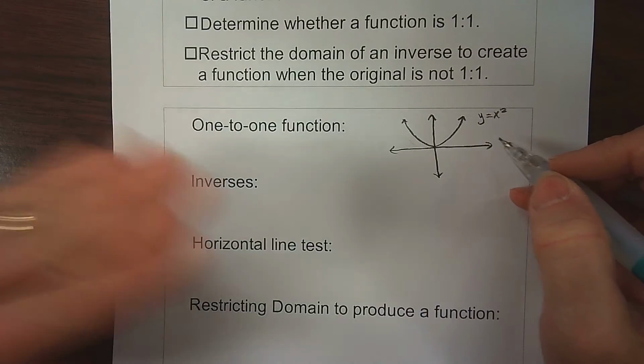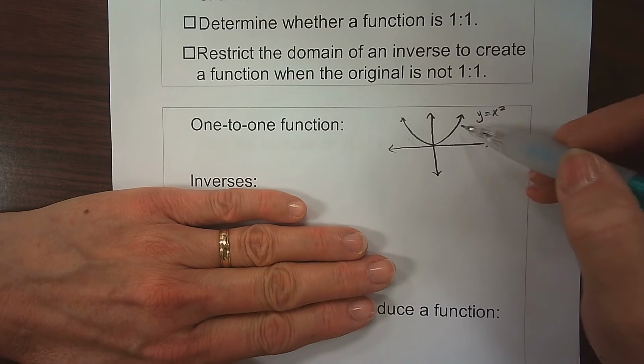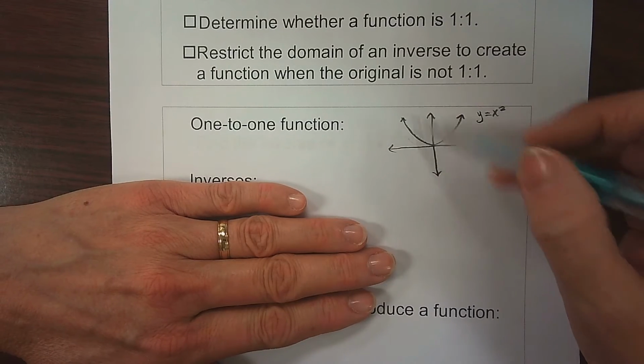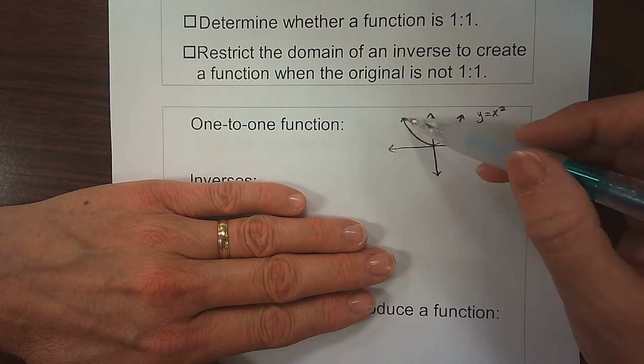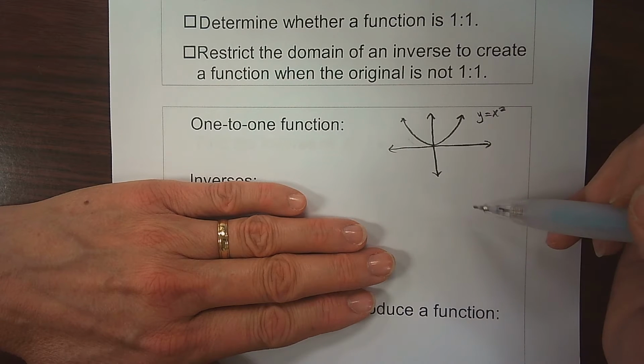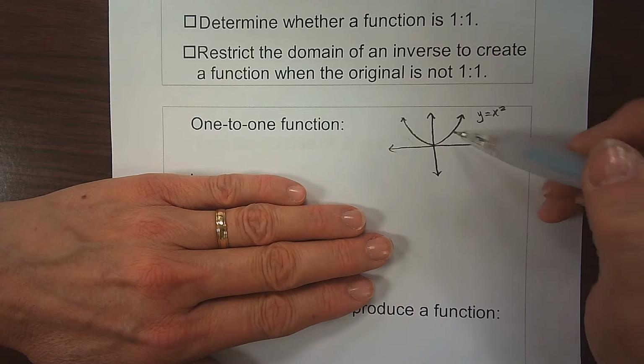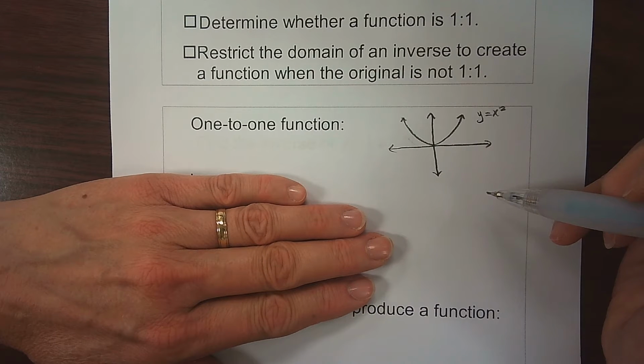So keep in mind that this is a function because it passes the vertical line test. Any vertical line would only touch this in at most one place, or exactly one place in this case. So that does in fact make it a function.